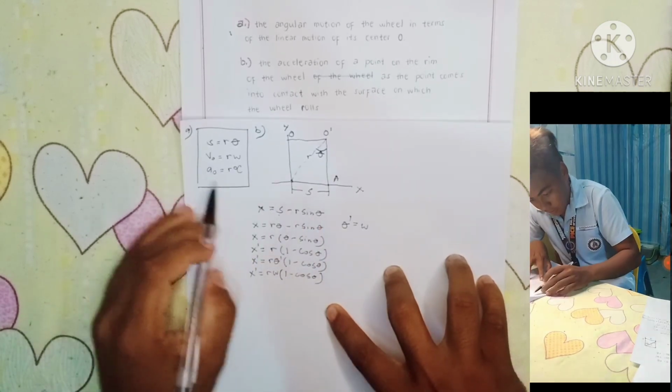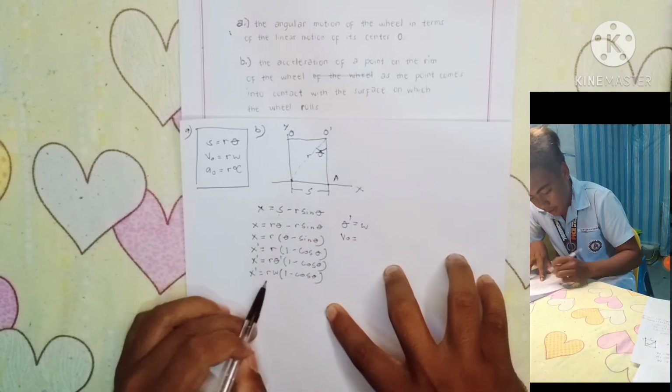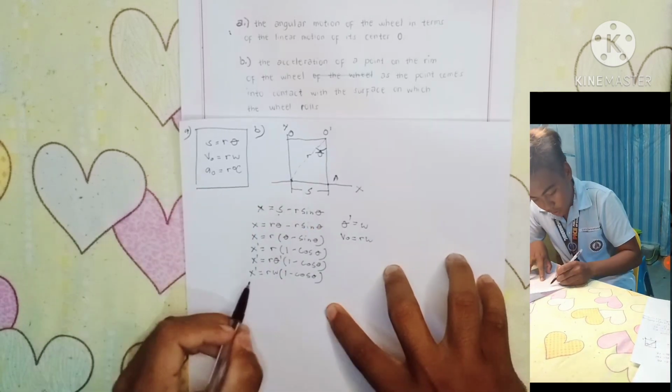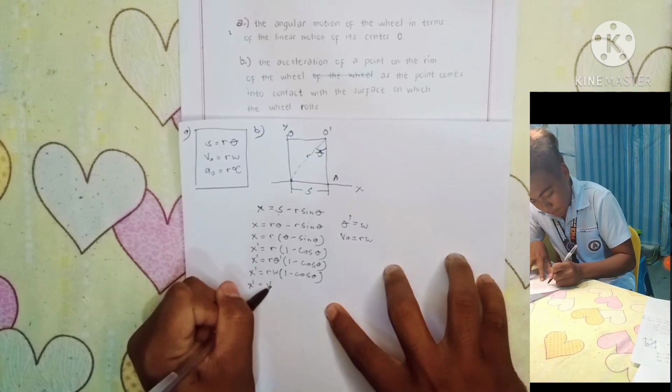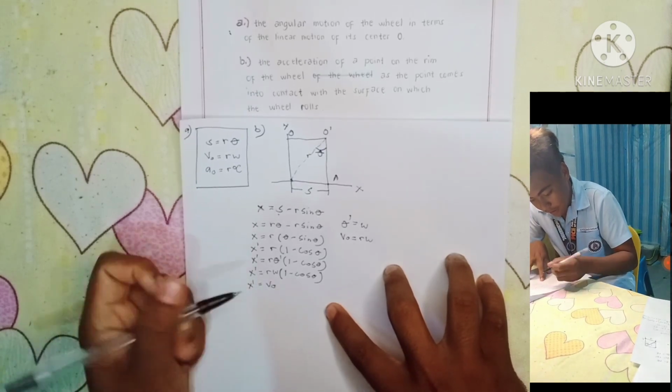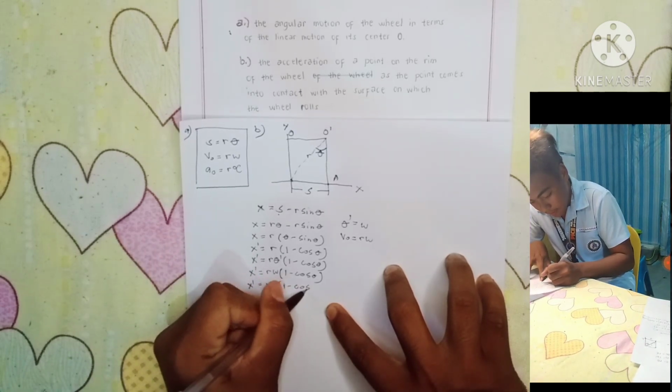So, ang initial velocity natin is equal siya sa R omega. So, X prime is equals to initial velocity times 1 minus cosine theta.